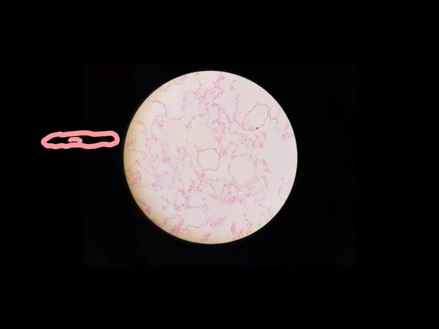Up here's another good example. The cells are really, really flat, and we can see the nucleus right there. There's a few other examples. If we look on here, we see really good evidence of simple squamous epithelium, but scattered here and there, you'll see cells that are not so flat and the nucleus is pretty round.